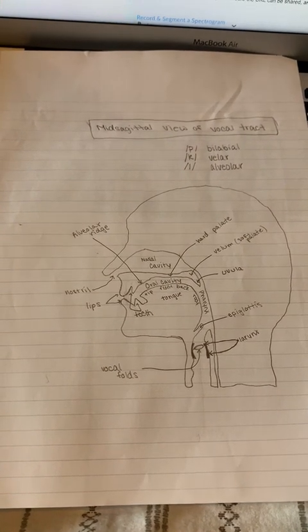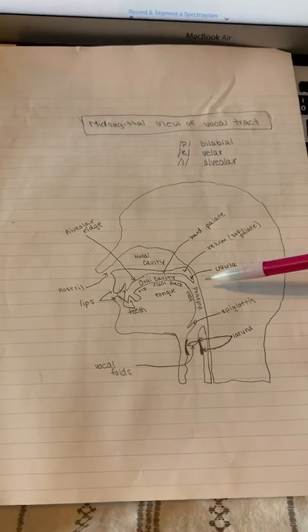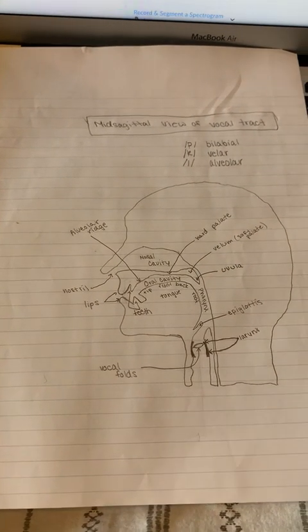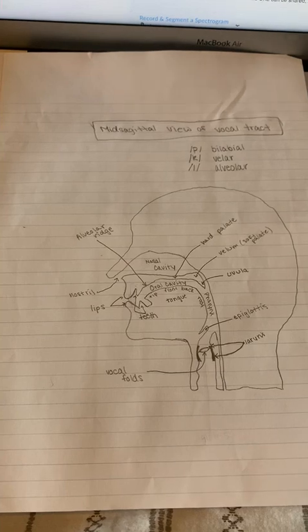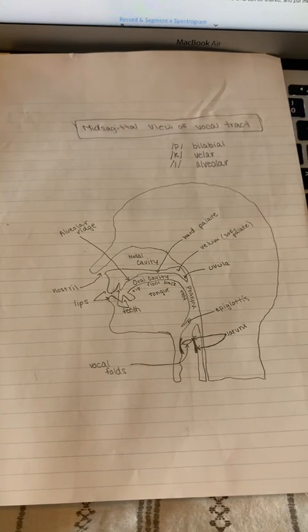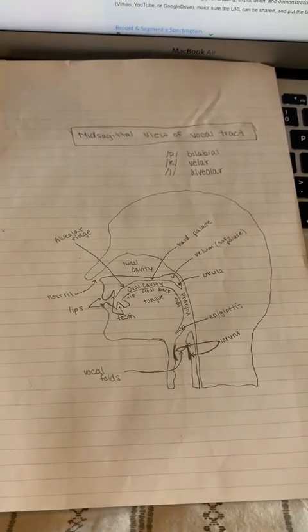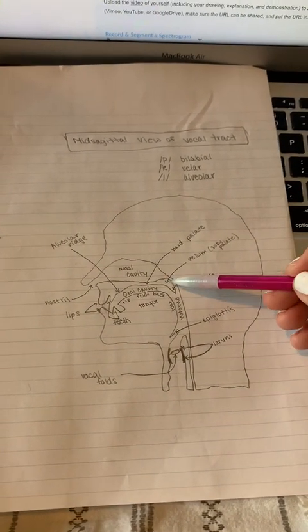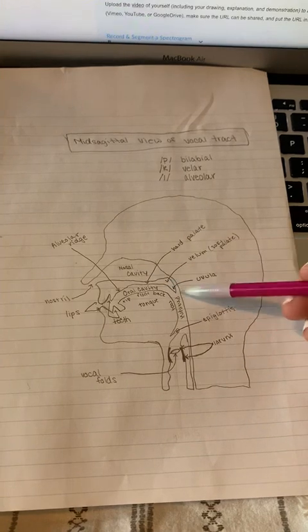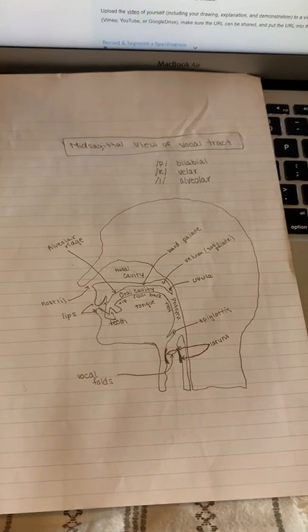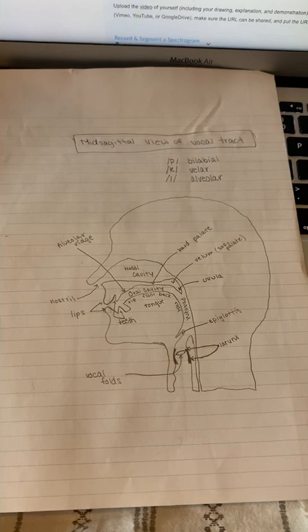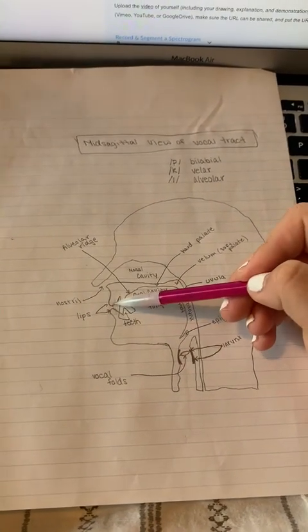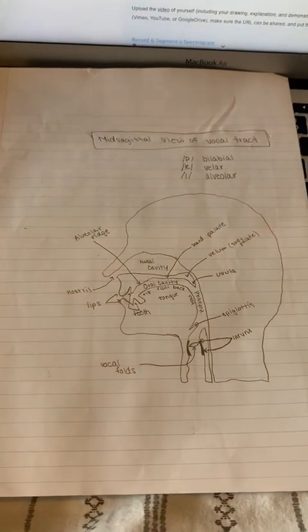And then for the resonatory system, our velum is going to move up, and the velopharyngeal walls are going to create a tight seal to prevent any air from escaping into the nasal cavity. So this is going to close, so there's no air to escape through this area. And then for the articulatory system, I mentioned that P is a bilabial, so the lips are going to move together to create that sound.